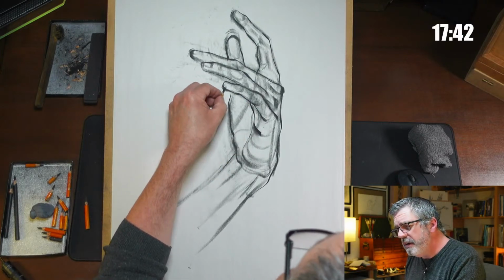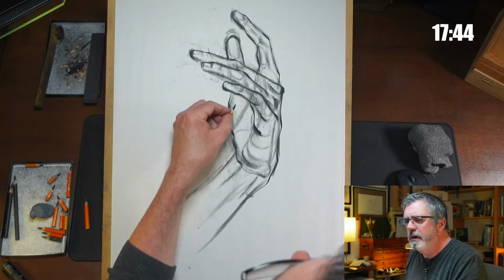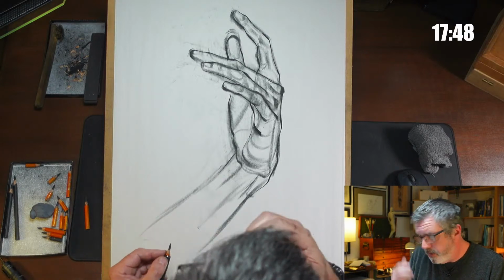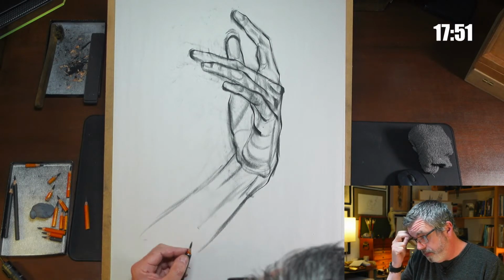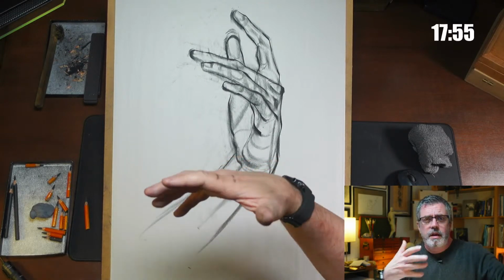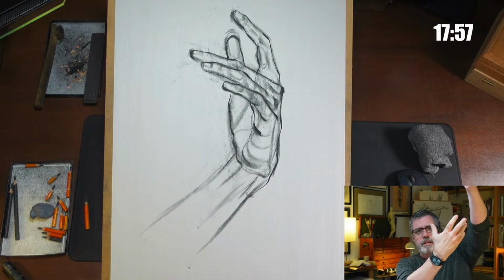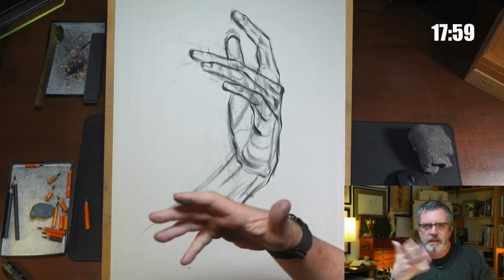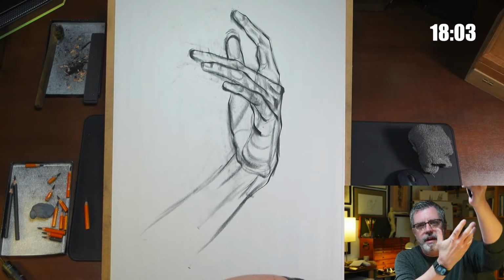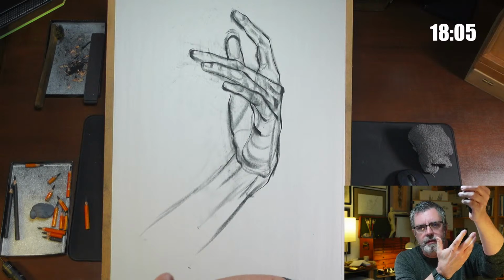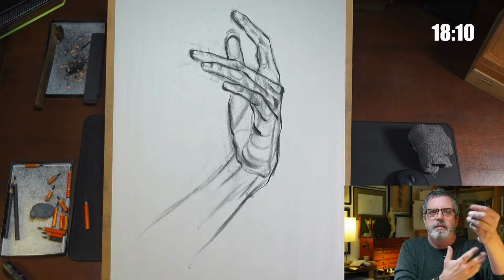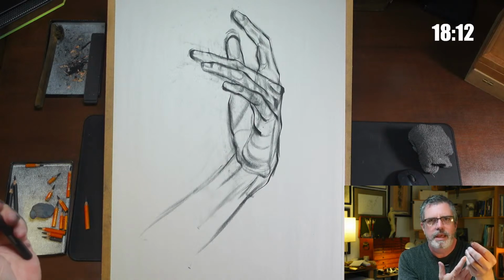Oh yeah, I do actually have one more bit of advice for you. Don't chase the pose. Some of you know what I mean by that already. A model might start up here in a 15-minute pose, and this is an exaggeration, but by the 5th minute they're relaxing, by the 10th minute they're down here, and by the 15th minute they're down here somewhere.